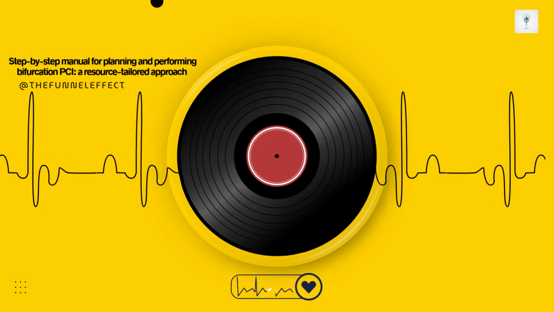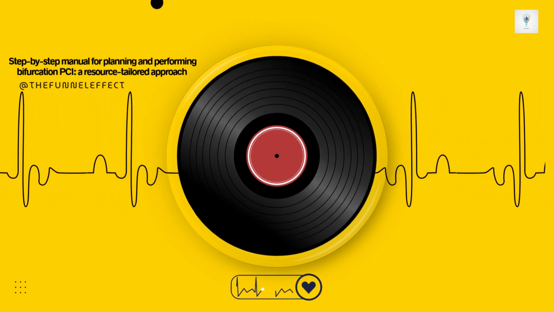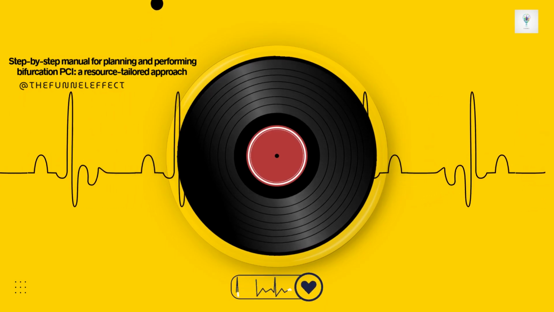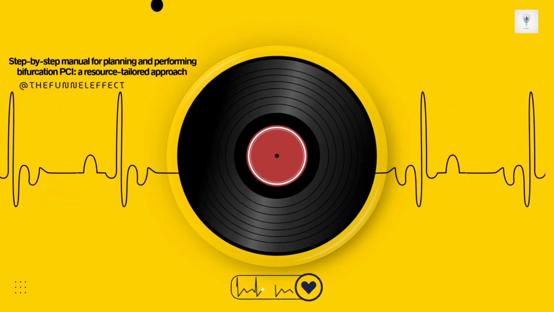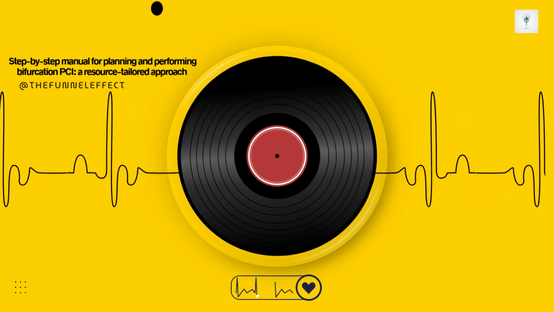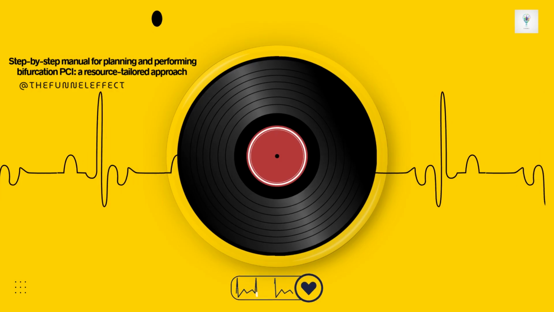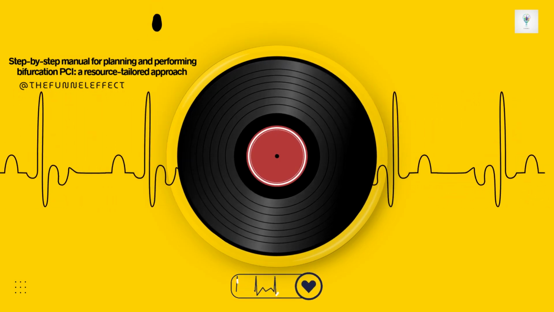Then you stent the MB, and finally you finish with a mandatory second KBI. Wow, 2 KBIs. Yes, the requirement for 2 separate mandatory KBI procedures means this technique rapidly escalates the material cost. It demands a significant investment in balloons, time, and operator expertise. Okay, very complex, very resource heavy.